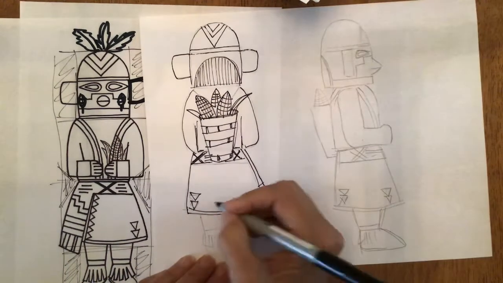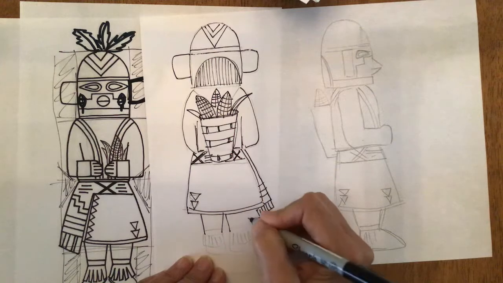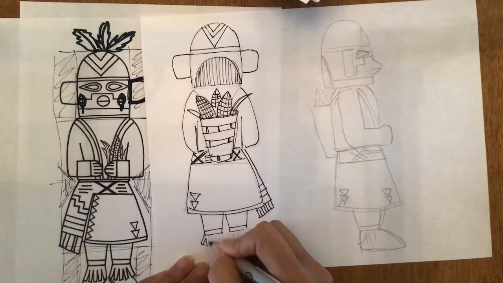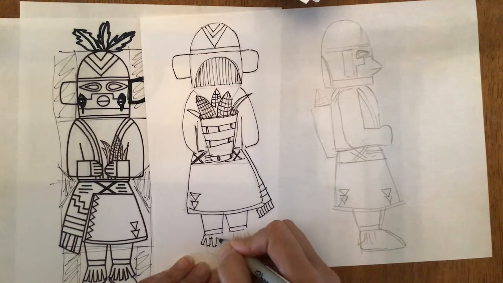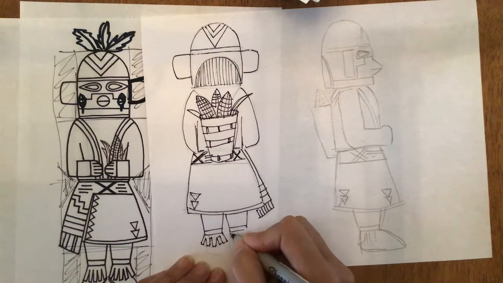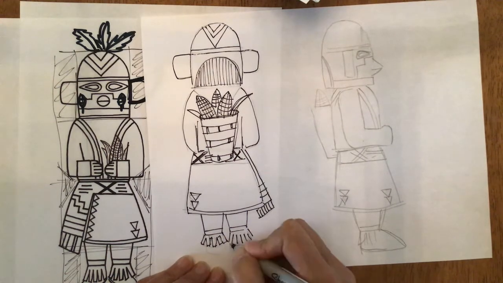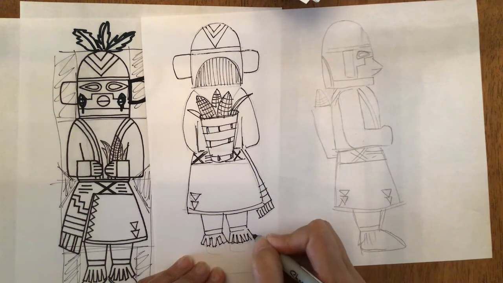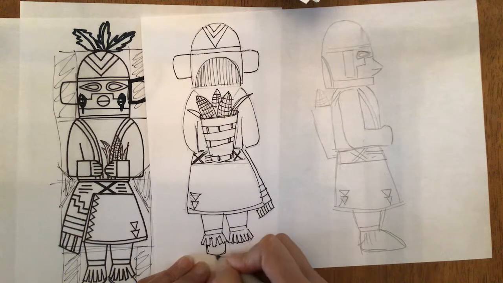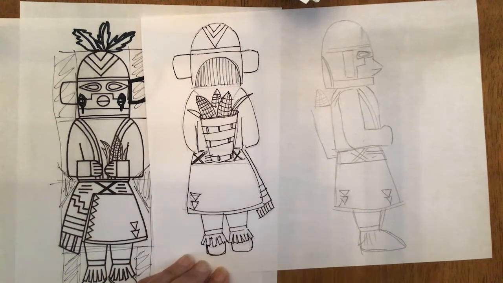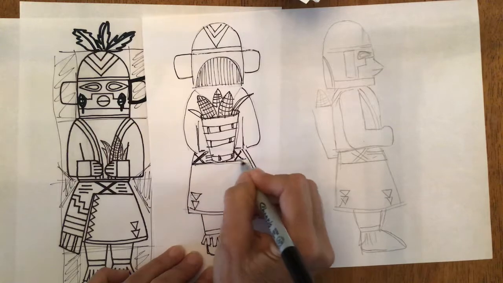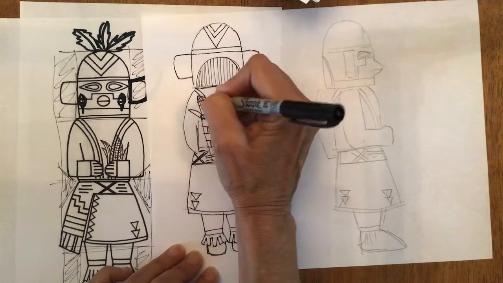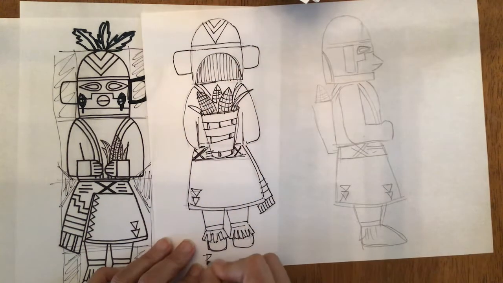Right. So this is the back of his leg. You're not going to see any feet poking out. However, you are going to still see the fringe. But you're going to see the back of his shoe. All right? So that would be my back view, right? That's a back view. All right, so that's my back view.